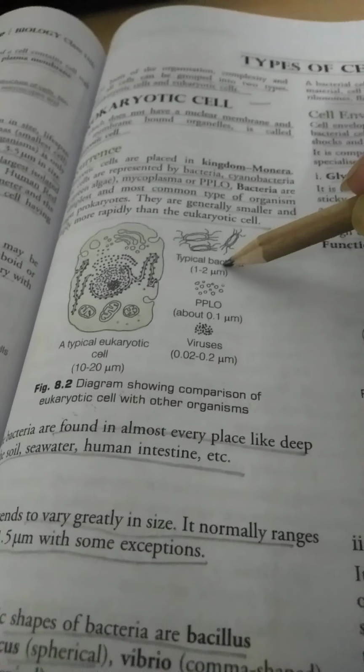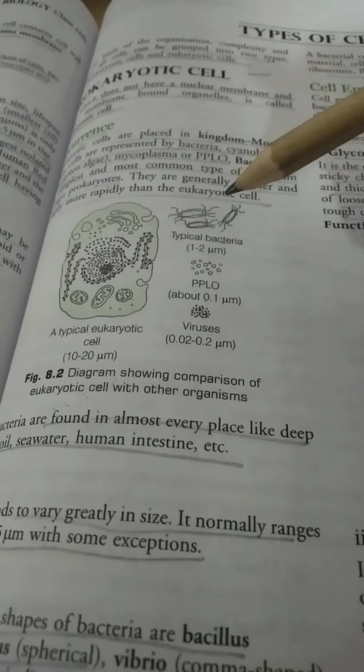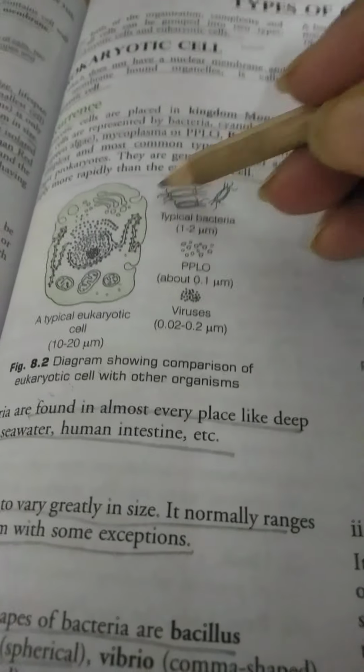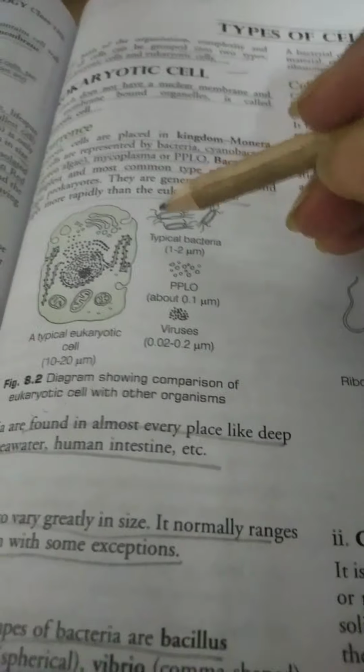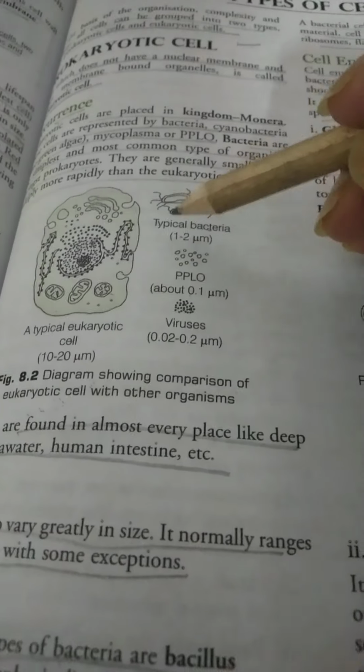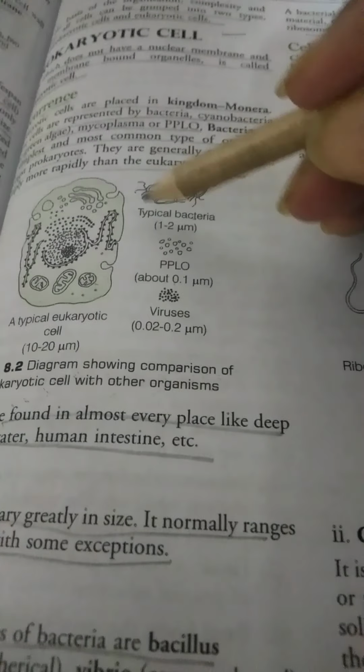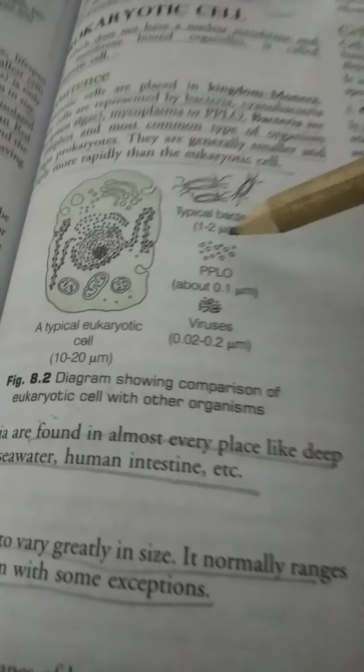Okay. Now the bacteria, they are found in almost every place, like deep in the soil, sea water, or human intestine. Okay. Now we'll study about the size of the bacteria.